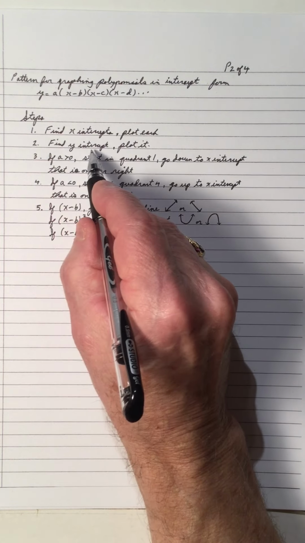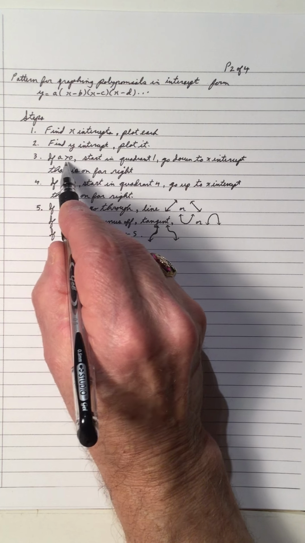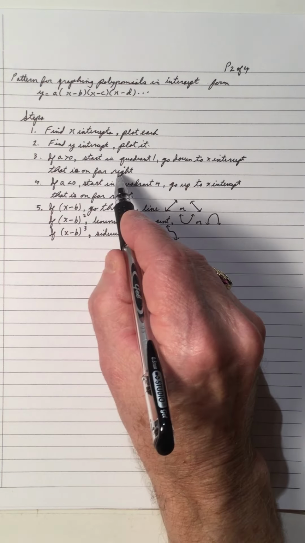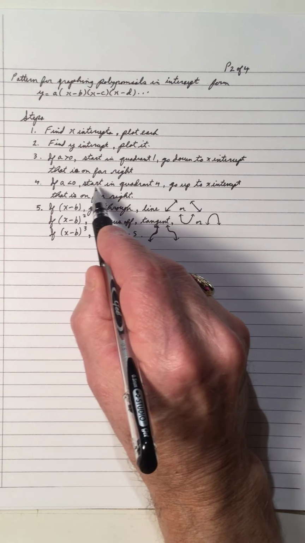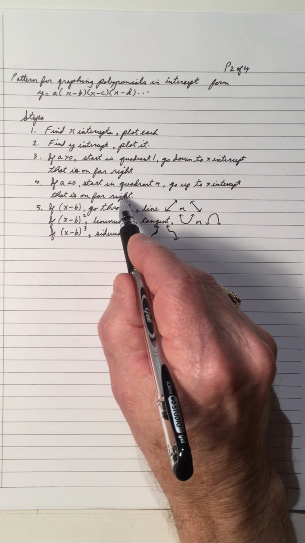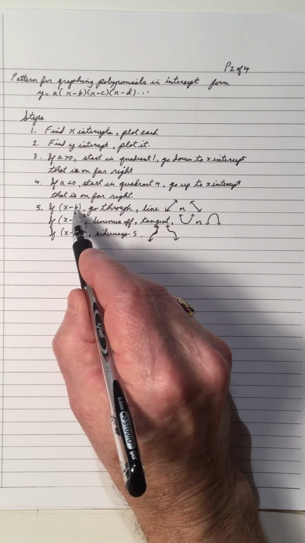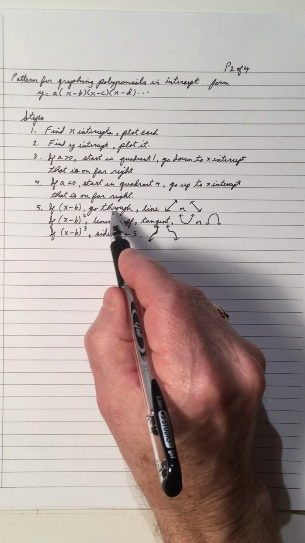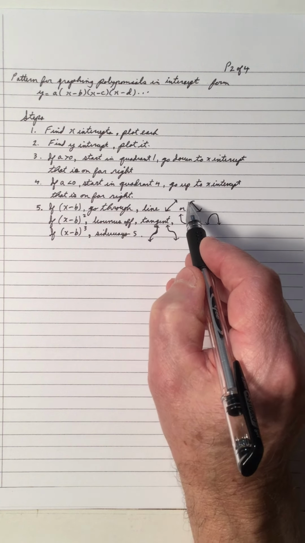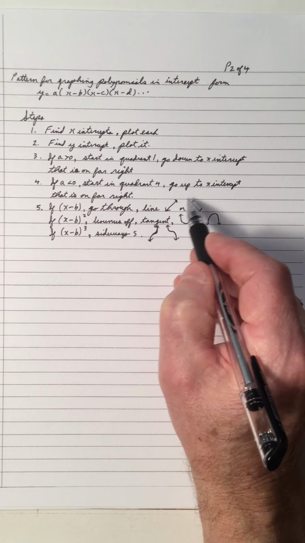Then I'm going to find the y-intercept and plot it. And I'm going to note that if a is greater than 0, you start in quadrant 1 and go down to the x-intercept on the far right. If a is less than 0, you start in quadrant 4 and you go up to the x-intercept on the far right. And if you have x minus b with a power of 1, you go through. You form a line going up, this is up to the right, and this is up to the left.